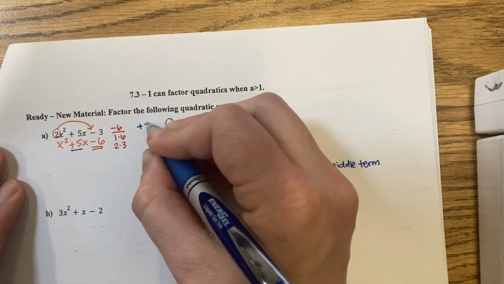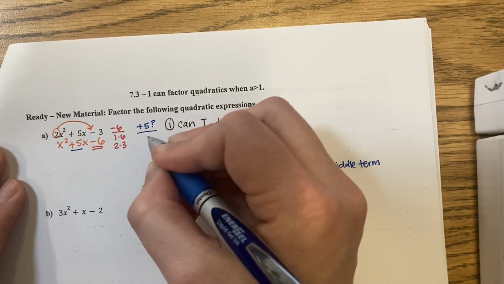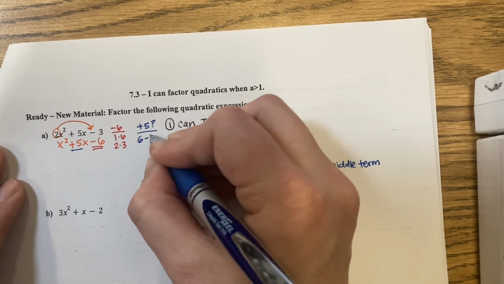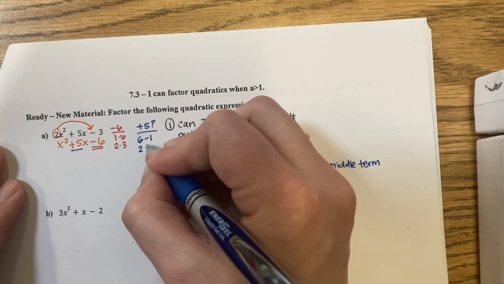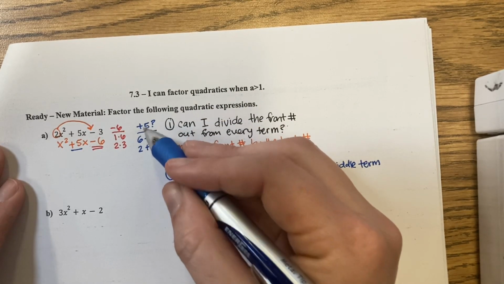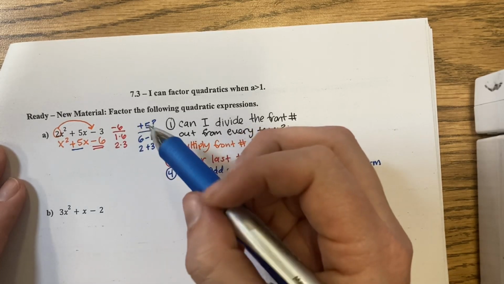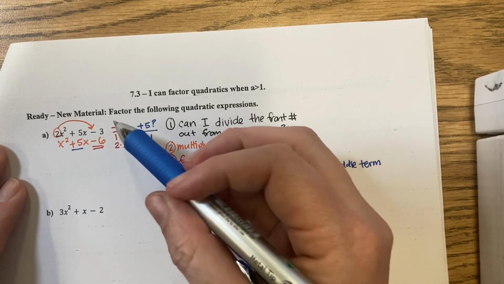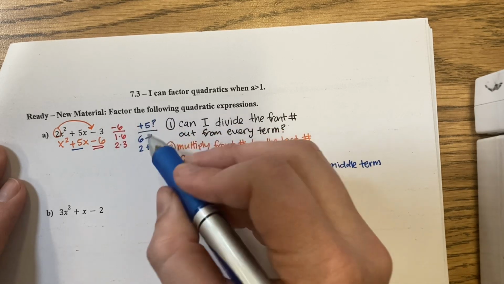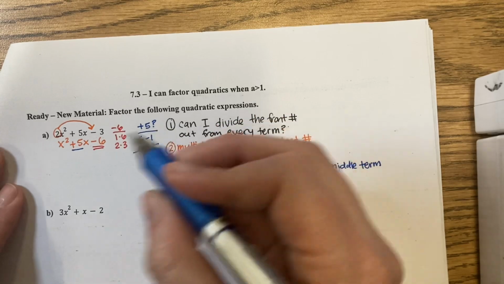How do I get a plus 5? This is a tricky one because I could do 6 minus 1, or I could do 2 plus 3. Both of these would add up to 5. The question is, which will multiply to make a negative 6? 2 times 3 would make a positive 6, so this one's wrong.